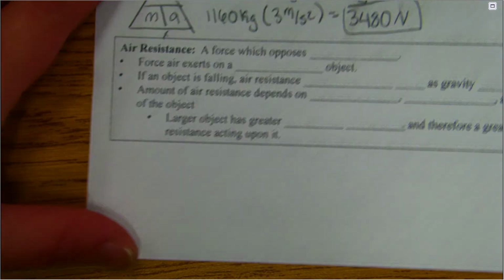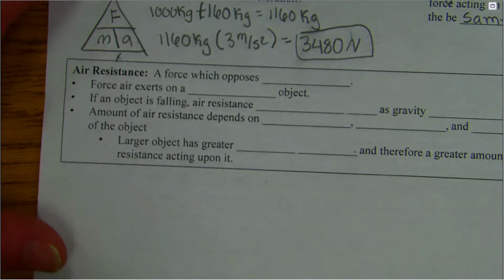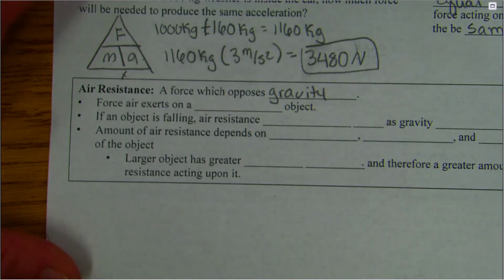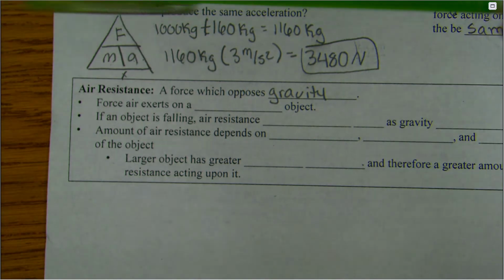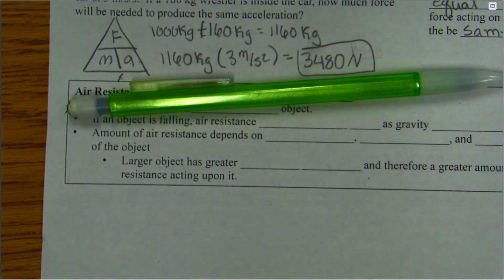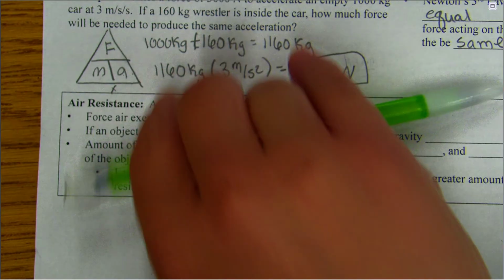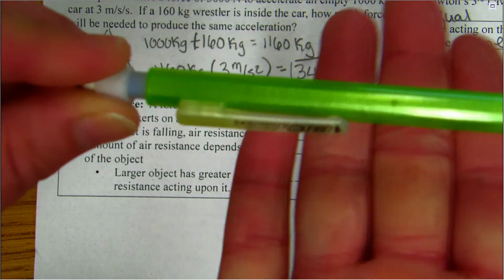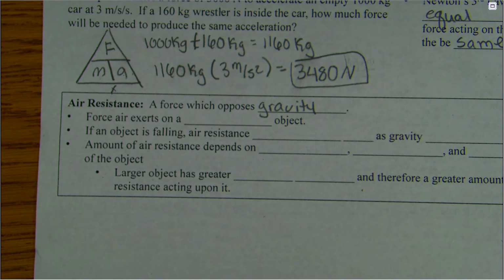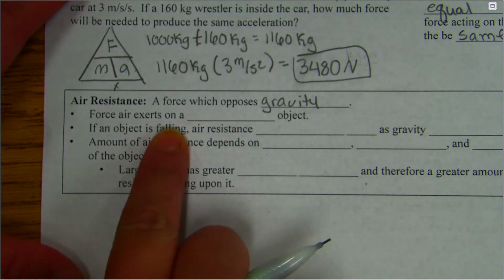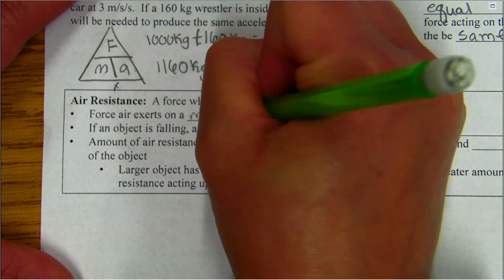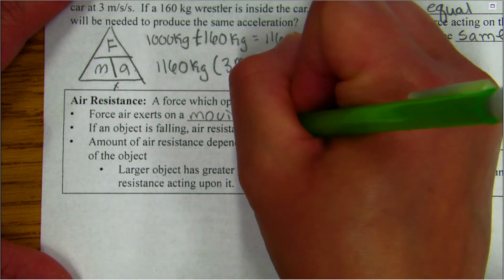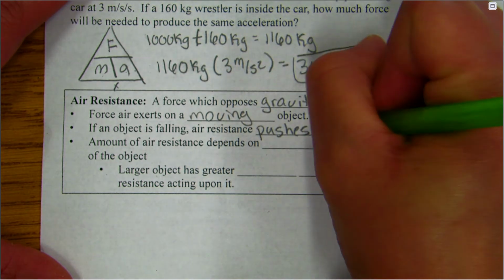So what is air resistance? We just used that vocabulary word. What does that mean? It is the force which opposes gravity. So if I take my pencil and I drop my pencil, it falls because of gravity, but on its way down, the air surrounding the pencil, and the air specifically underneath, is pushing back up. All right, there's an air resistance there. So it's the force the air exerts on a moving object. And if the object is falling, the air resistance pushes up as gravity pulls down. So this basically is what we just talked about with the pencil.